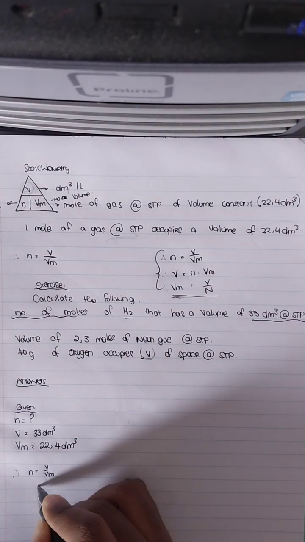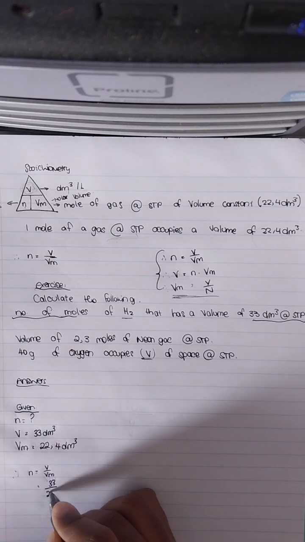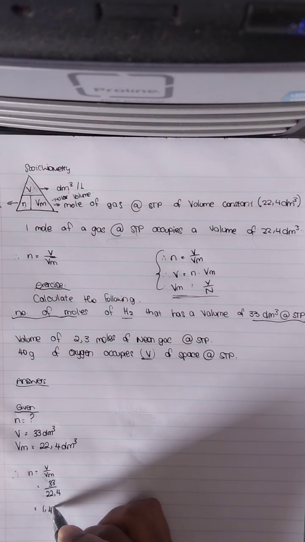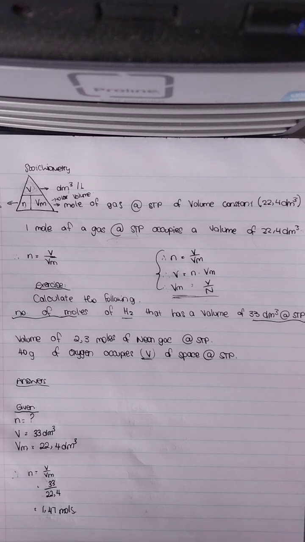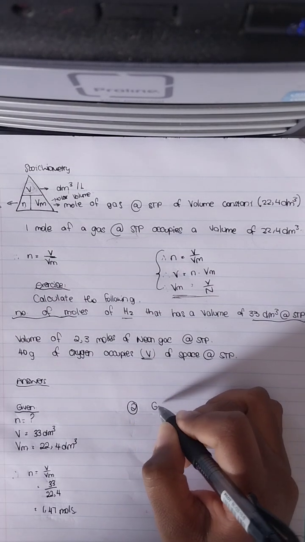Write down our general formula, but that is basically what we are calculating. What is our V? 33. Our Vm is what? 22.4. All right, 33 over 22.4 is going to give me what? 1.47 moles, and that is our unit. I'm rounding off to 2 decimal places, but if they say 1 decimal place or 3 decimal places, then do that if said. Let's go to the next question. Always write down your given.